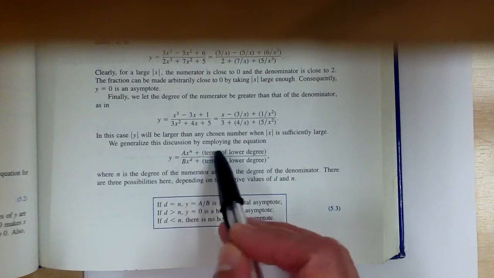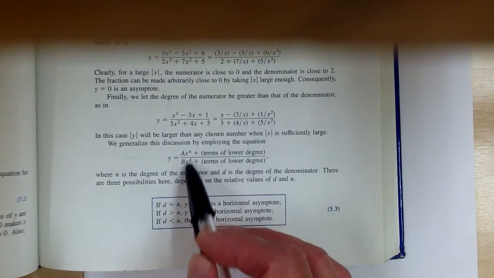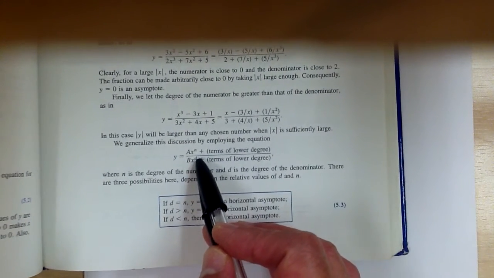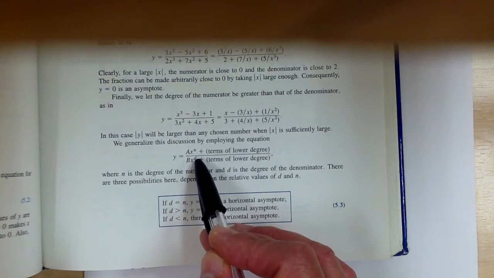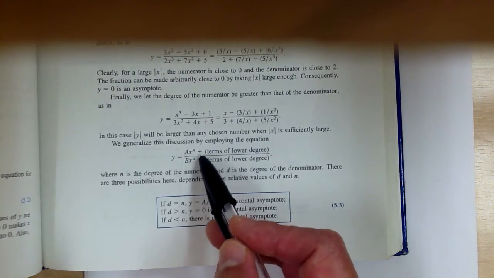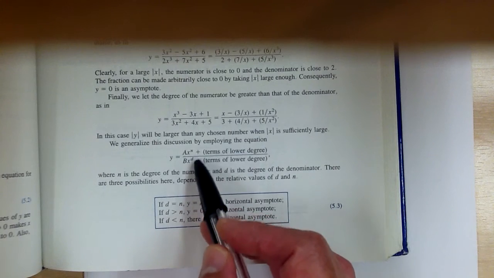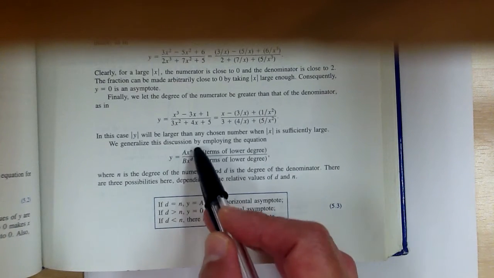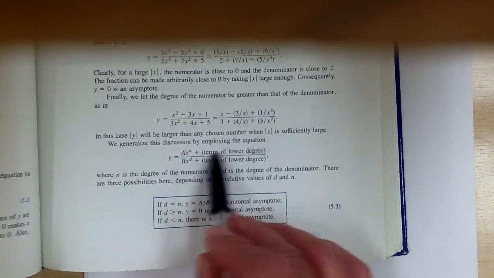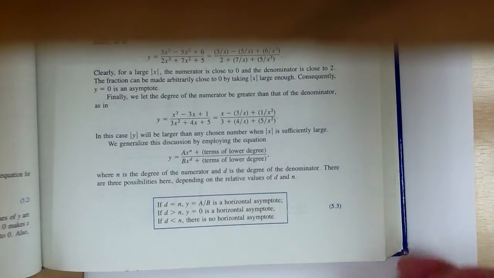Basically what they're saying is that the horizontal asymptote applies when x is a very large number, like approaching infinity. Very, very large. So when x is really large, the value of y depends on the highest degree. The lower degree is not going to matter. Let me give you some examples.